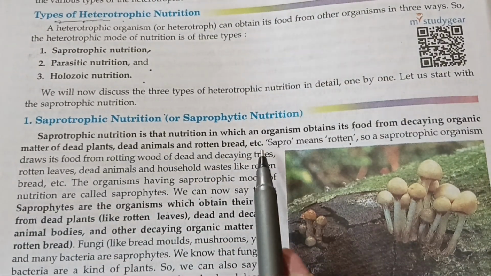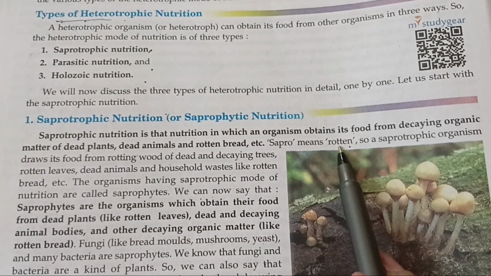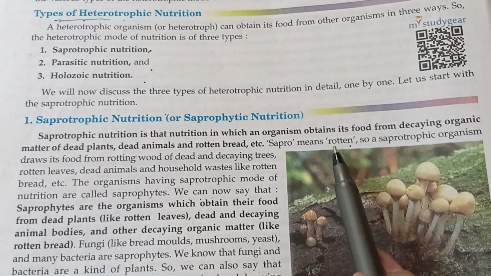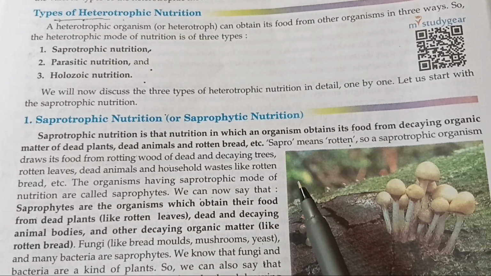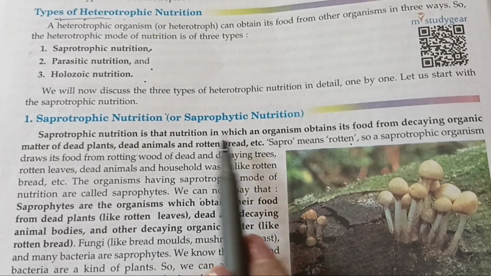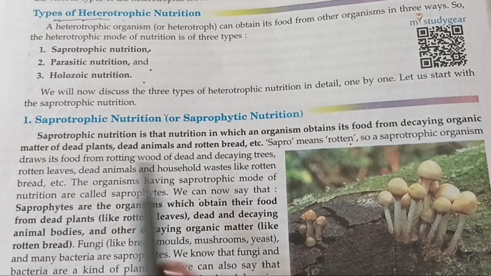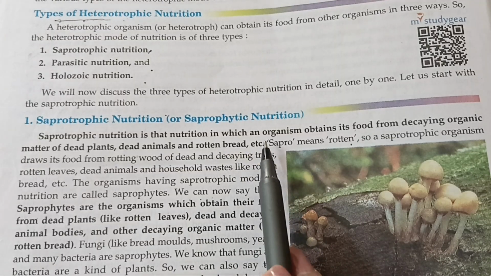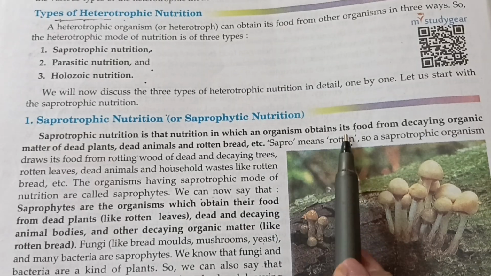What is saprotrophic nutrition? As the name indicates, sapro means rotten food. The organism takes its nutrition from rotten material. It may be a dead animal, dead plant, or rotten food, anything. So saprotrophic nutrition is that nutrition in which an organism obtains its food from decaying organic matter of dead plants, dead animals, and rotten bread, food or fruit, anything. So sapro means rotten.